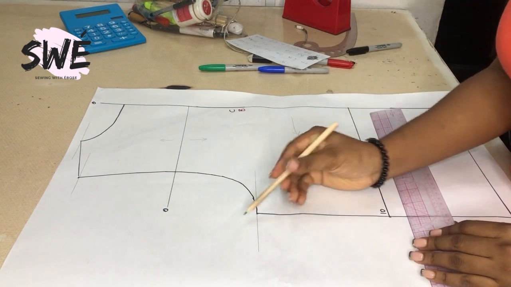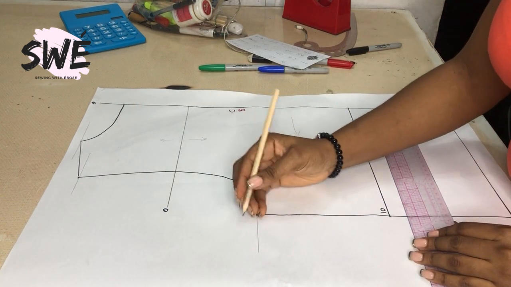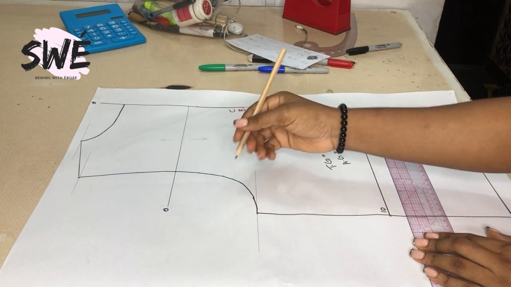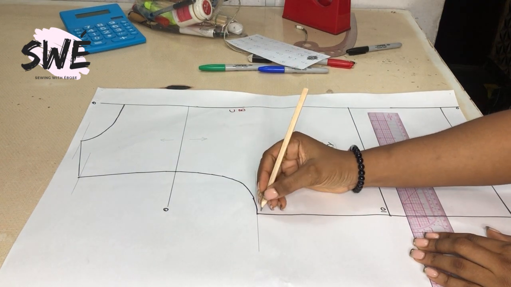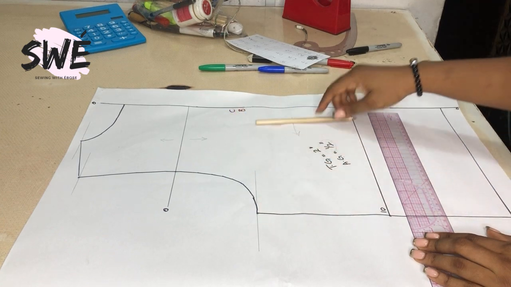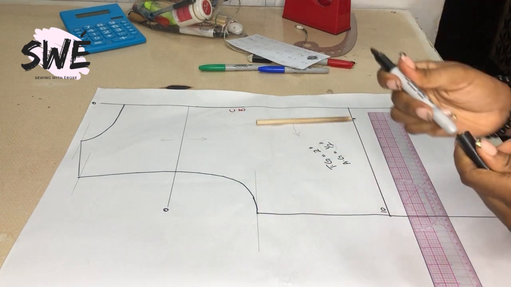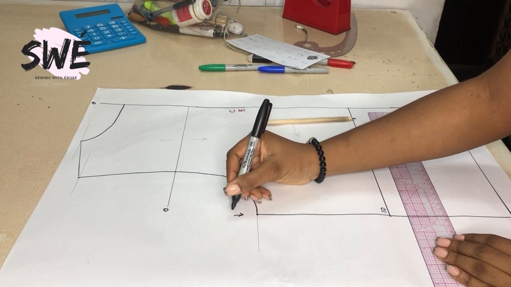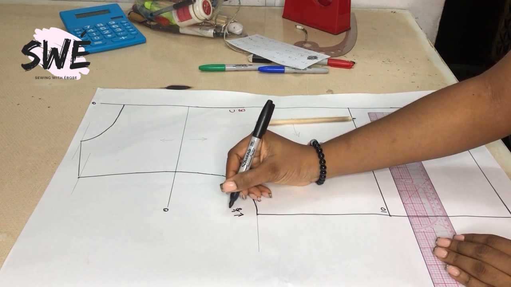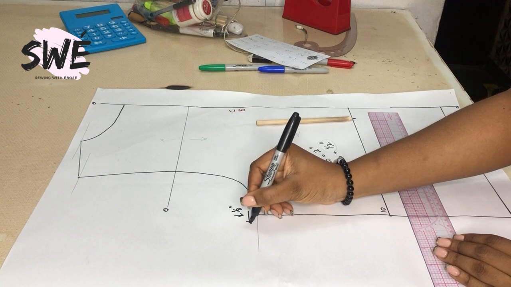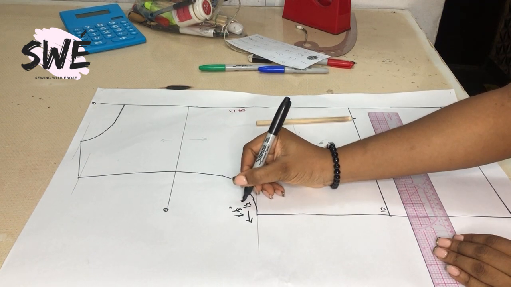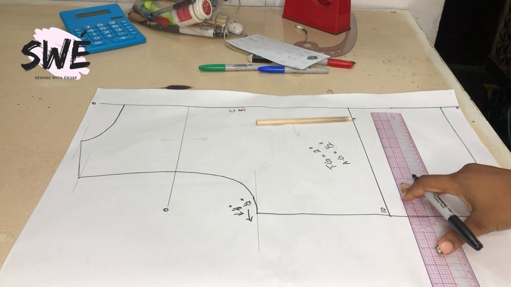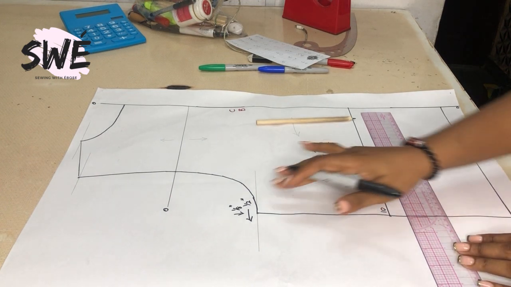So at the armhole, patterns, like I said before, go down and out. Let me use a darker marker. You're going to go down here by 1/8 of an inch and out by ½ an inch. That is for the armhole.